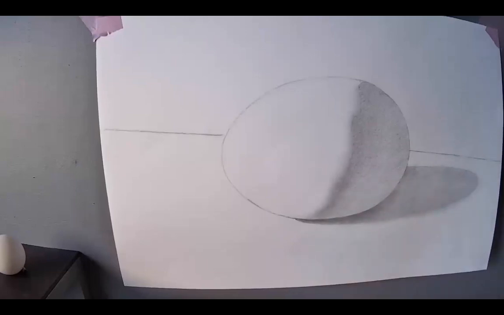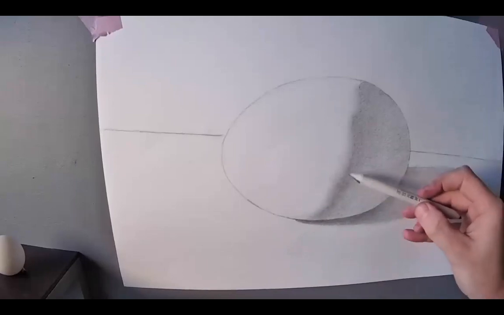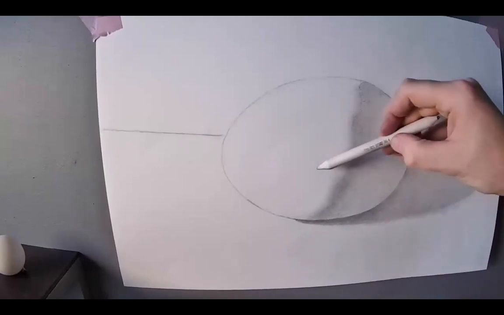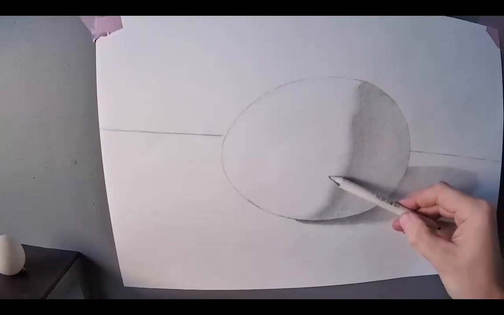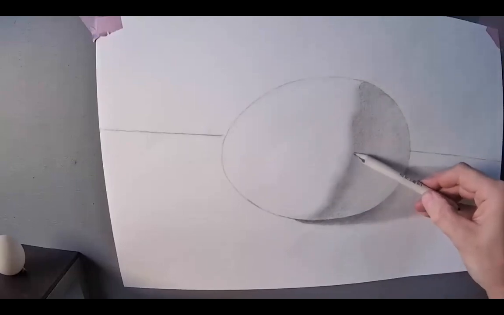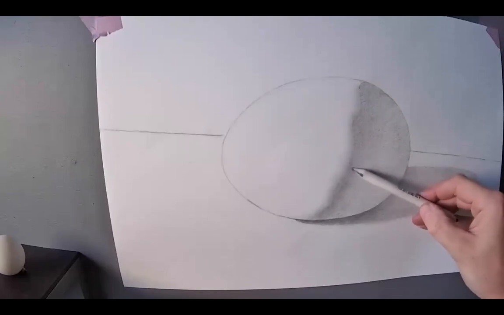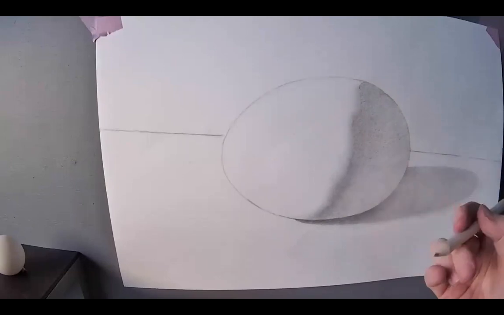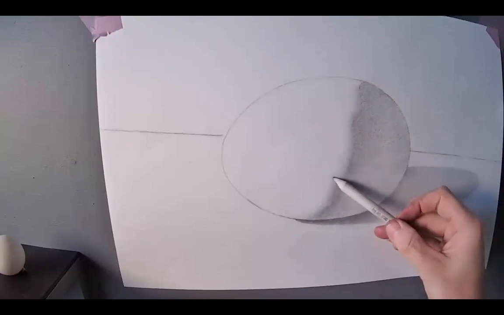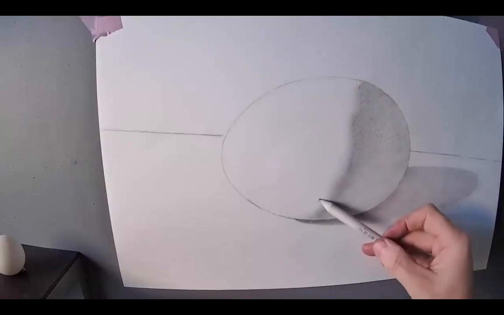So you don't want to make the halftone by dragging over the tone you've put down for the shadow. You always want to put in the halftone with your pencil and then use the blending stump as a kind of final knitting together.